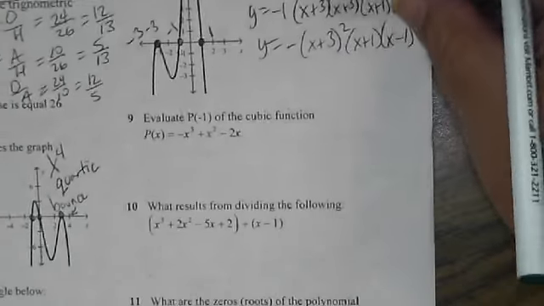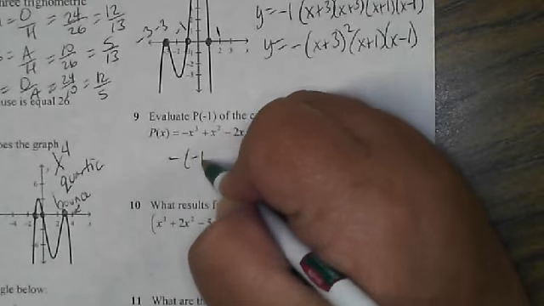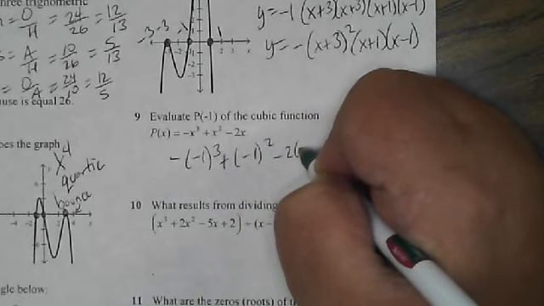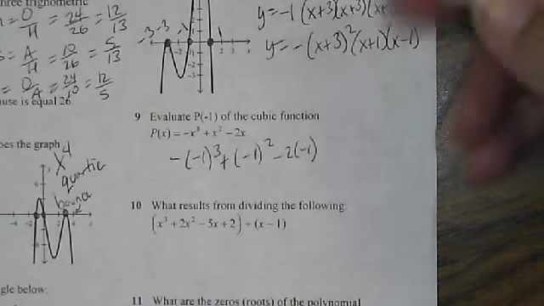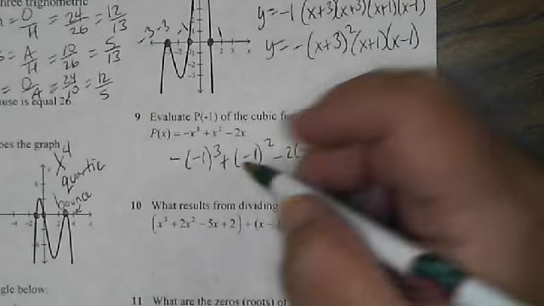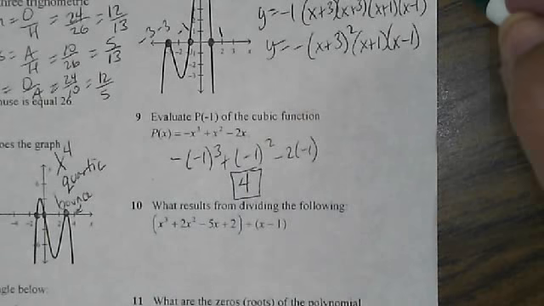Number 9, you're going to plug into your calculator. Make sure you're plugging in a -1. So you have a -1 cubed plus a -1 squared minus 2 times a -1. So this will be positive, that'll be positive, that'll be a +2, so you get a +4. Again, you can put this on the calculator, you still get 4.